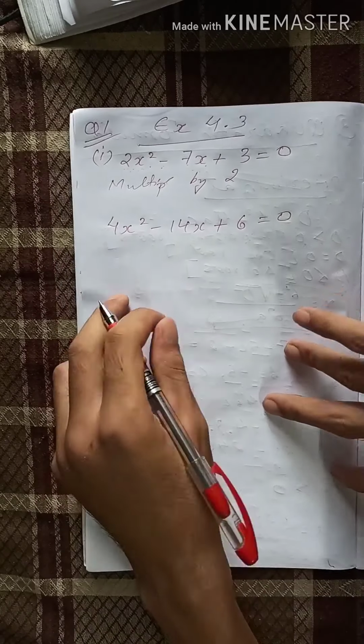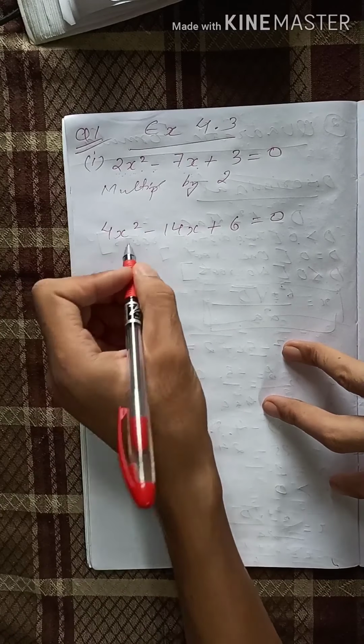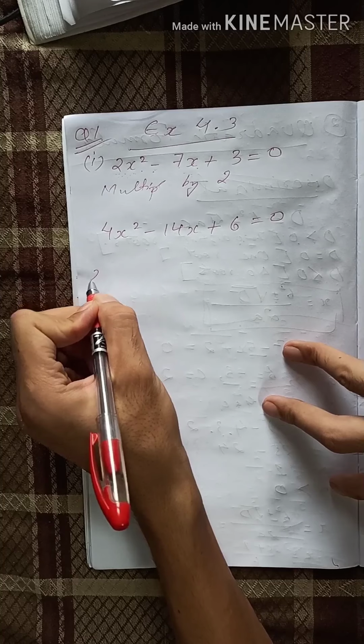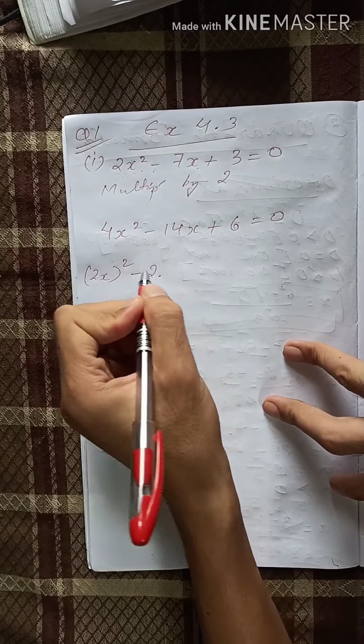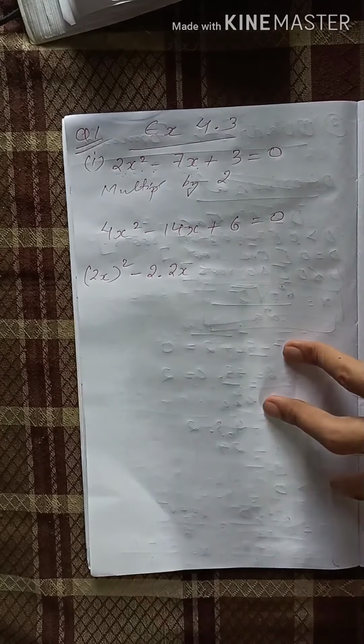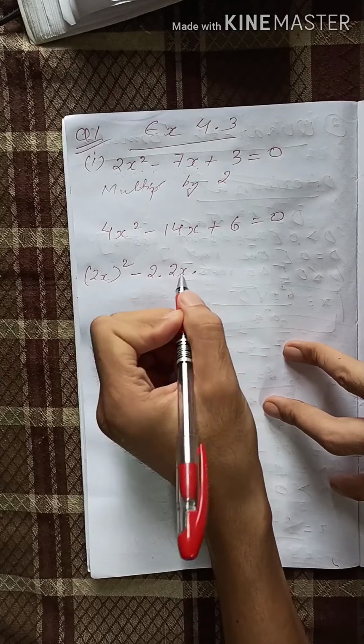So now you can apply the completing the square formula. A squared is 2x whole square, a squared minus 2ab.